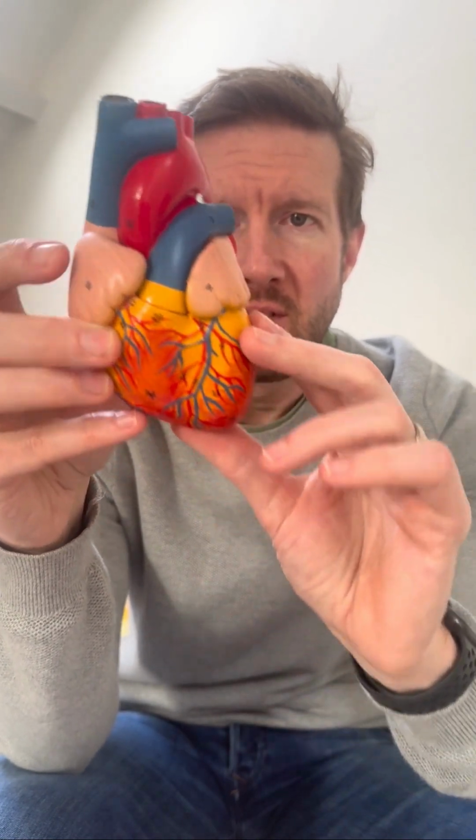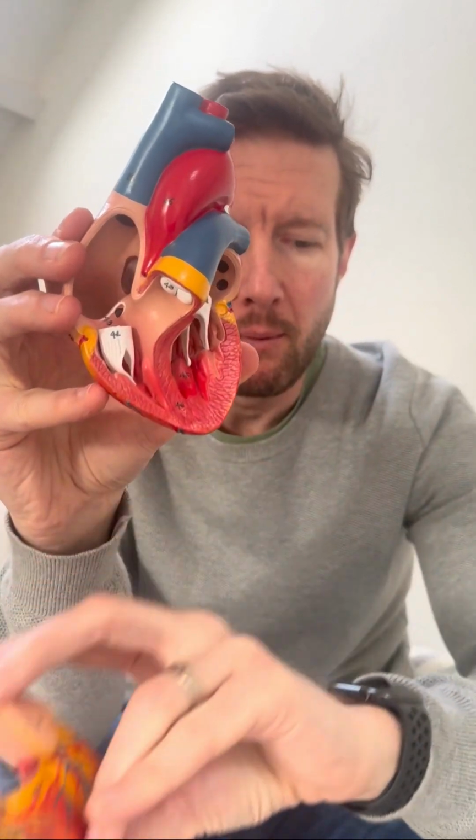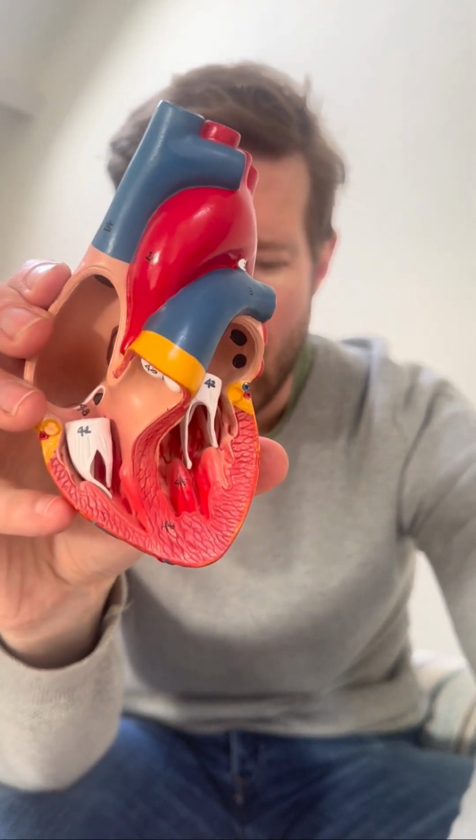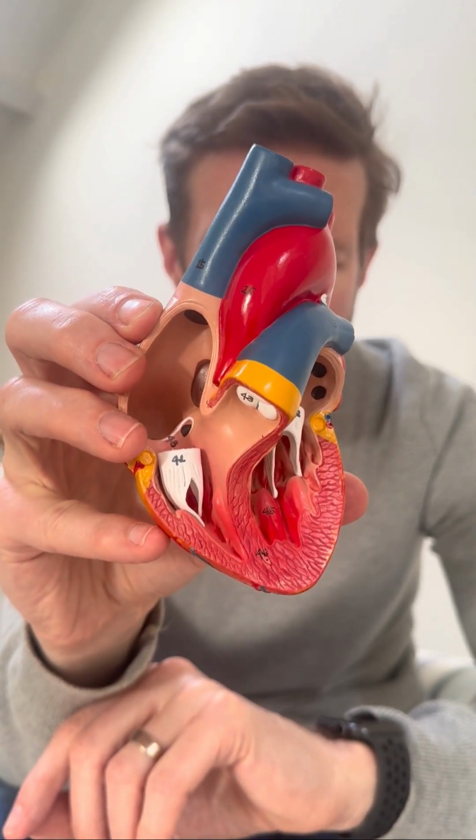And so this is obviously a plastic rendition. If I open it up, you can see here the inside of a heart. And I'm going to talk through the process of the electrical activation. What actually happens is the heart contains within it some specialist electrical conduction system fibres. If you think a bit like a circuit board, it's the electricity as it travels through the heart that causes it to contract and cause a heartbeat.